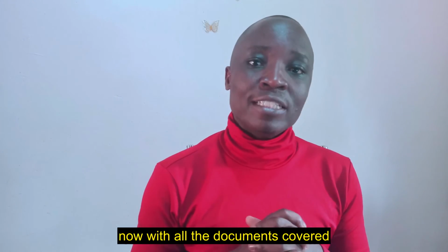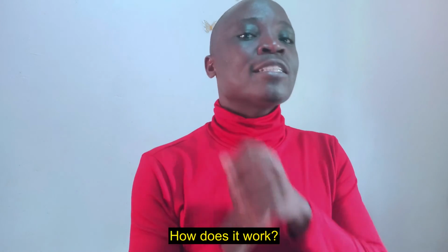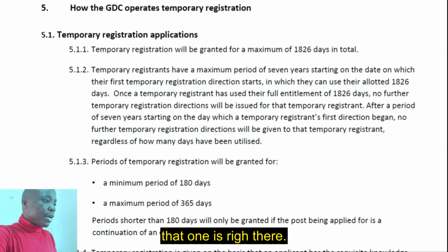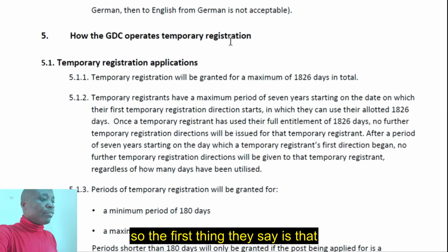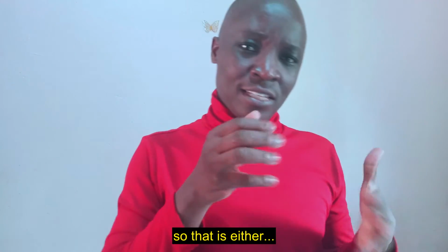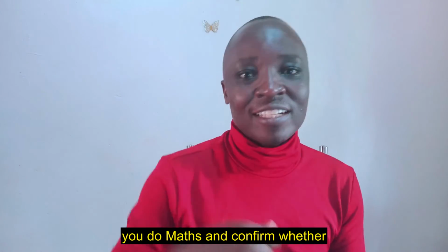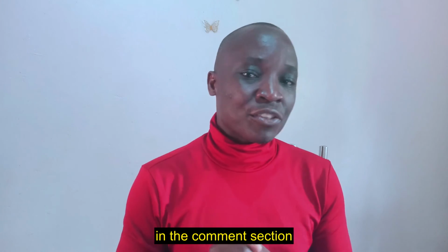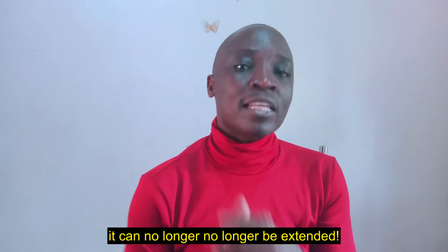Now, with all the documents covered, we want to see how the GDC actually operates temporary registration. How does it work? The first thing they say is that it is granted for a maximum of 1,826 days. So that is either 7 or 5 years, something like that. You do the math and confirm whether it is 7 years in the comment section. But that is the maximum number of days the temporary registration can be granted. After that, it can no longer be extended.